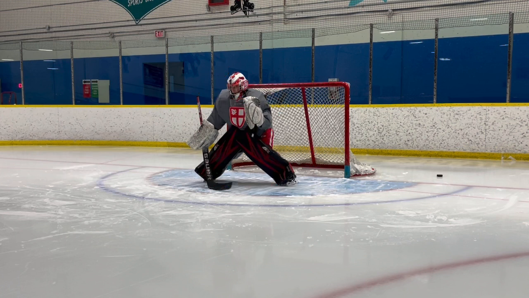A big problem when you push off is this backside foot trails, and when it trails, it means that you're actually standing in a position that's kind of on an angle while everything else is square, and that causes a lot of challenges, and it also makes the shooter shoot to areas that you never thought they were going to shoot at. So make sure that you're squaring things off.